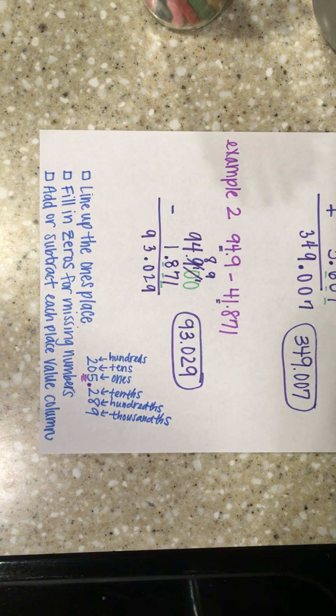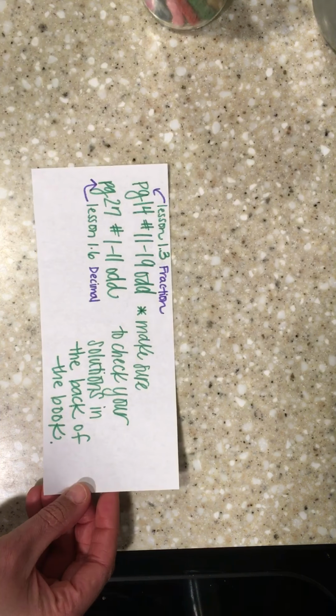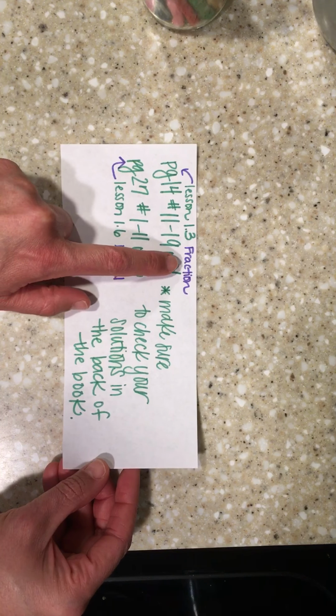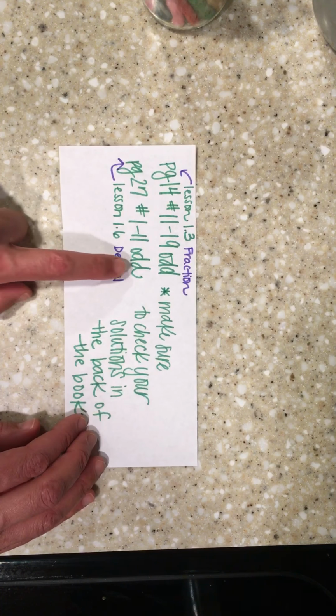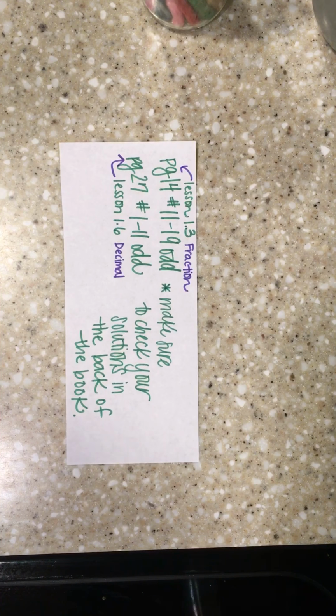What I would like you to do next is to go ahead and practice these problems. So I have some problems that have to do with fractions and decimals. I'd like you to take care of the odd numbers so you can check your solutions in the back of the book. Please make sure you complete these problems in your notes on the left-hand side where you wrote your examples.